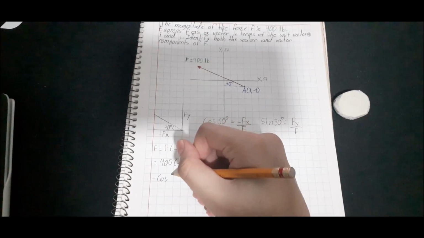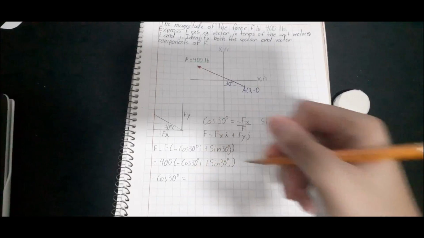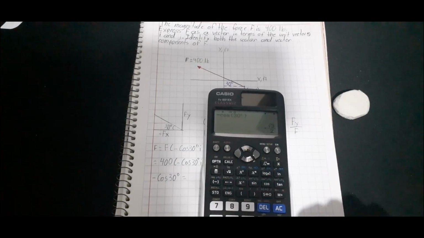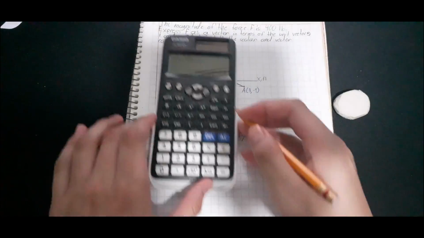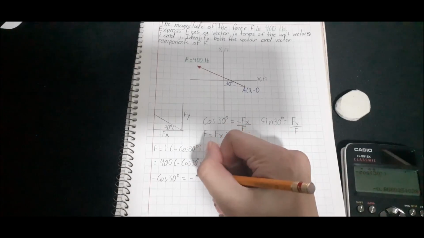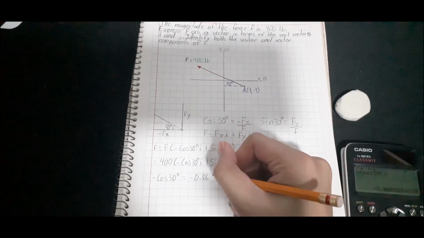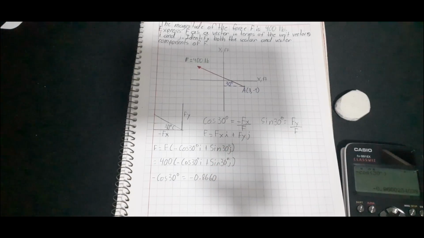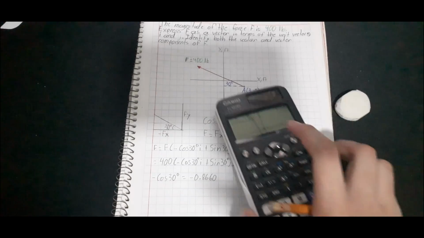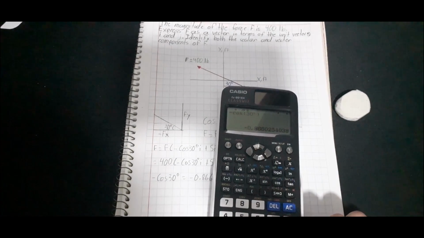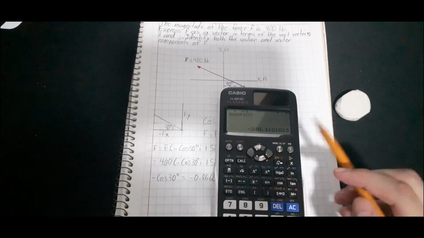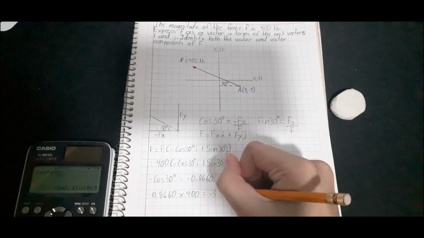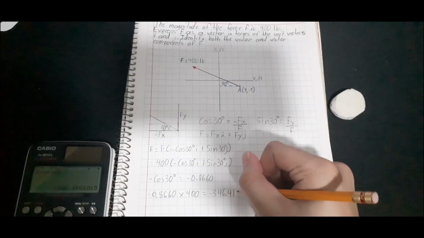Minus cos 30 degrees is equal to minus 0.8660. We multiply the result by 400, and this time we multiply the cosine result by 400. The result is minus 346.